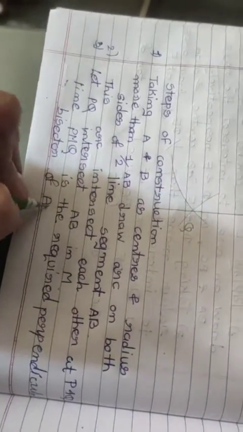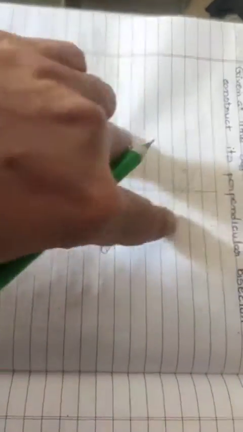Right, of AB. So it is so simple. You have to draw arcs from B on both sides of AB, from A on both sides of AB. When these two intersect, you have to connect the line, and that is your bisector, right?